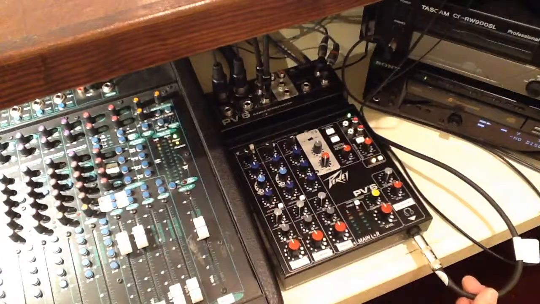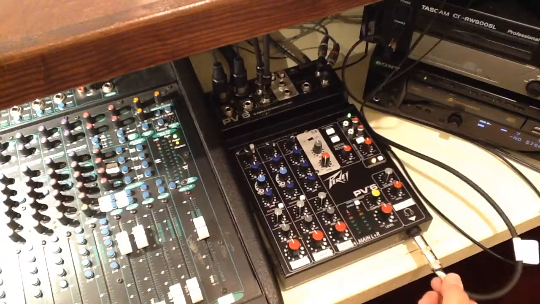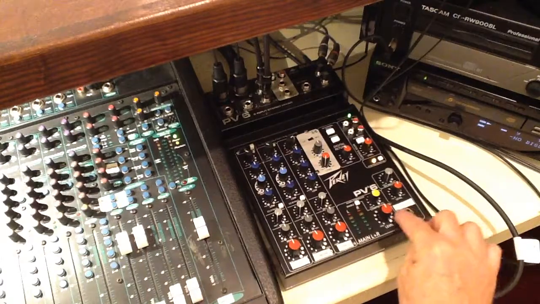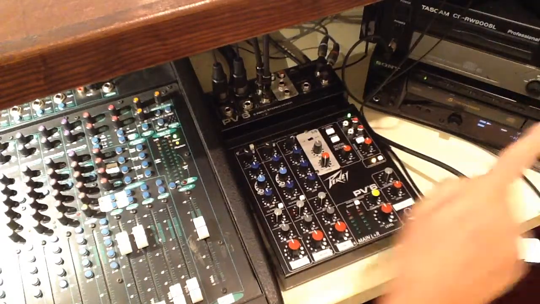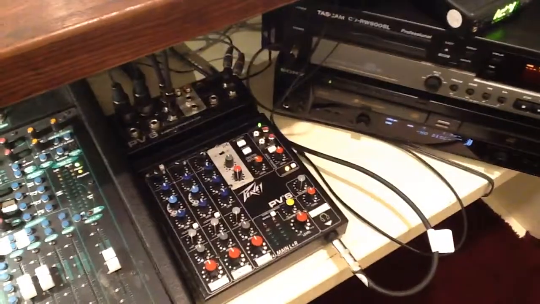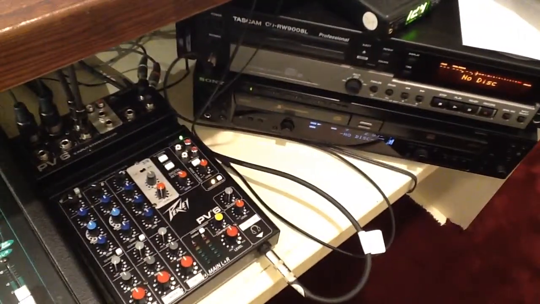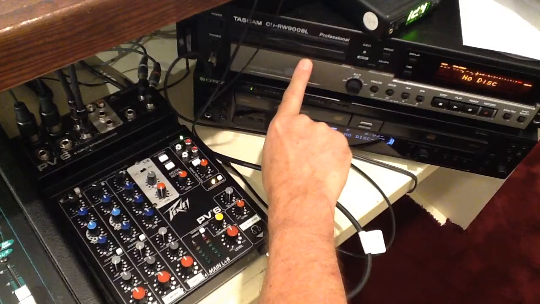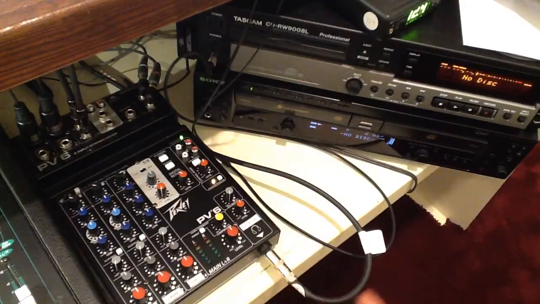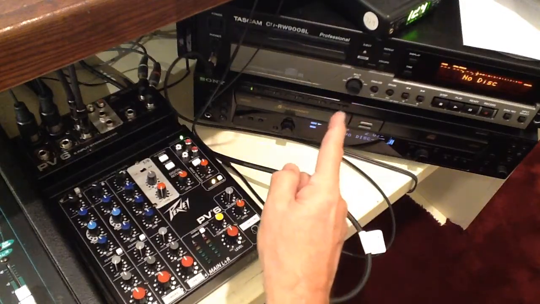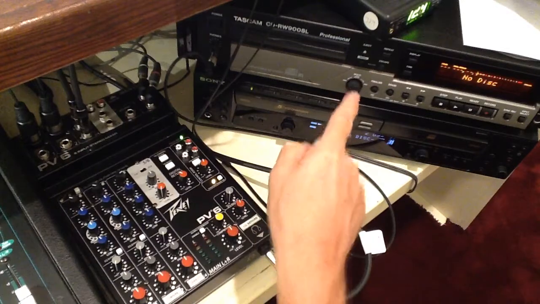So now this particular mixer is feeding an output going over to my computer, which I'll show you in a minute, and I needed another output, so I'm just using this headphone control. It says CD record, and this particular CD recorder, this Tascam unit here, is what they currently record their CDs on. This cable comes out and feeds the Tascam CD recorder.